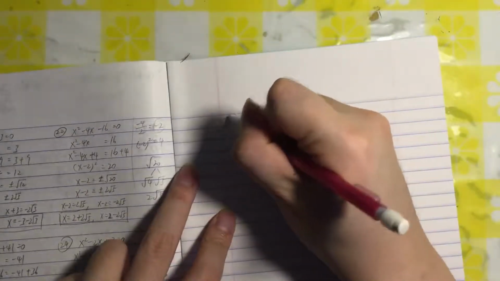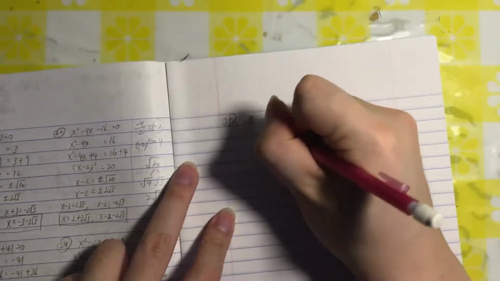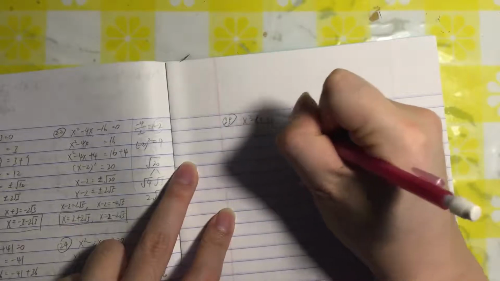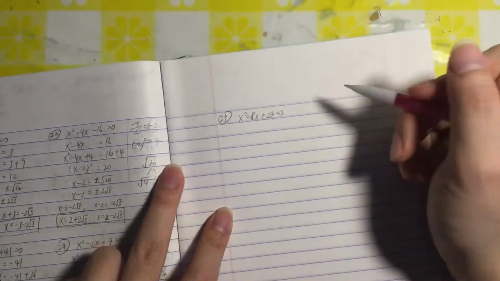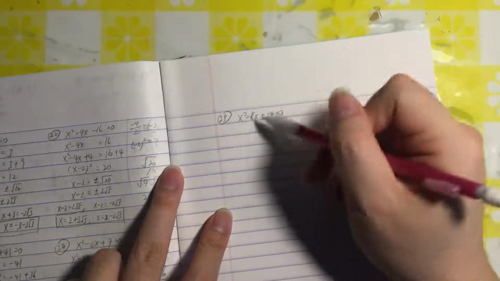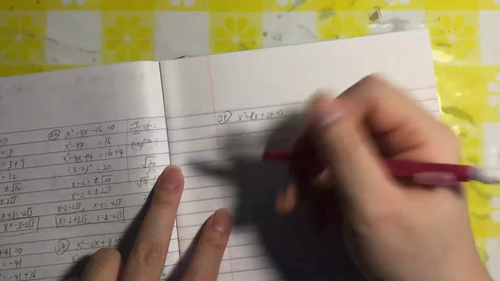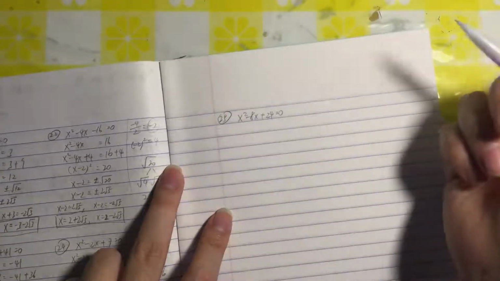Next example. x squared minus 8x plus 24 equal to 0. How can we solve this equation? Here we can see that the left side of the equation is not factorable. When it's not factorable, try to solve the equation by completing the square.